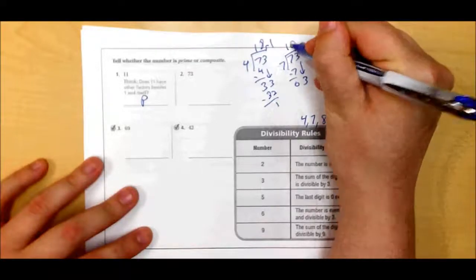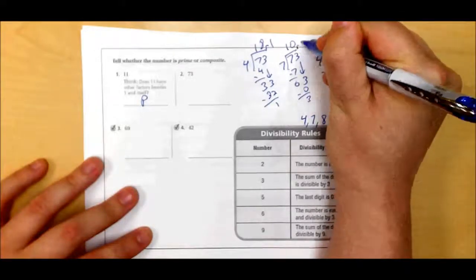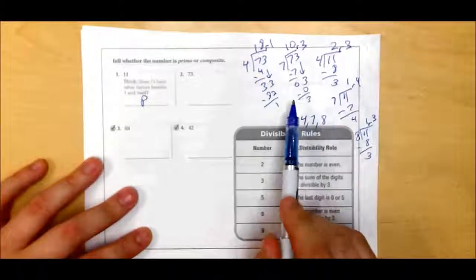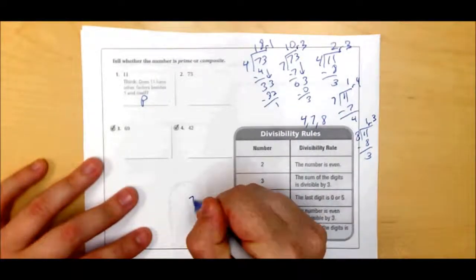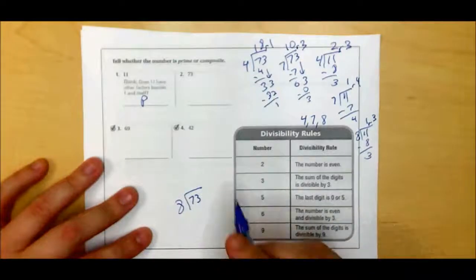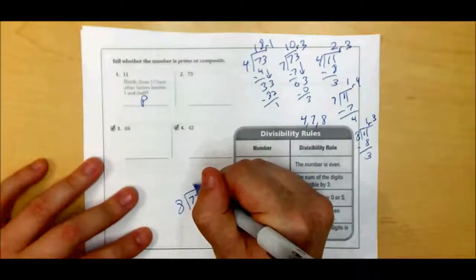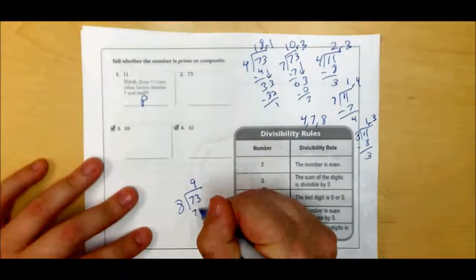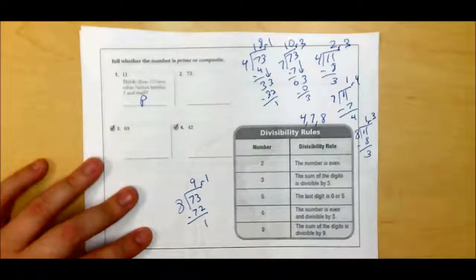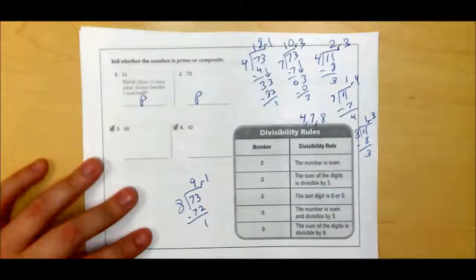And 7 goes into 3 0 times. I get 10, remainder 3. Not divisible by 7. So let's try 8. 73 divided by 8. 8 goes into 73 9 times. And I get a remainder of 1. So it is not divisible by any of these numbers. 73 is a prime number.